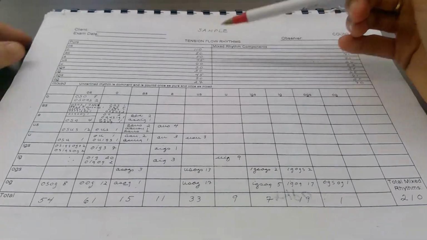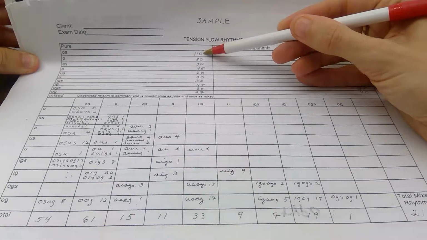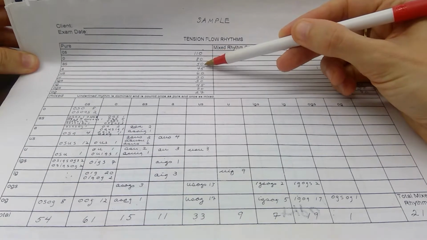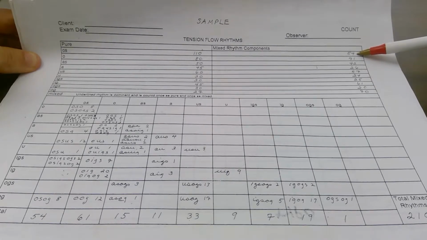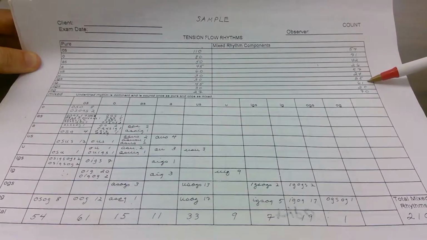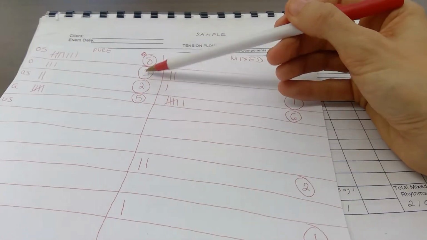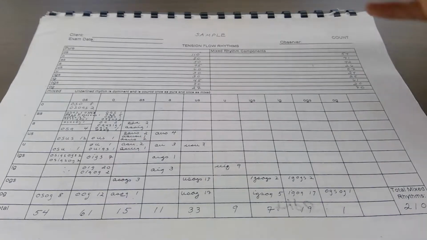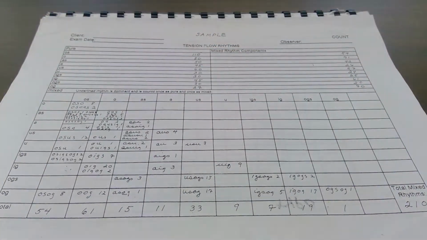So we can say, okay, this person tallied 110 pure biting rhythms, 80 pure sucking, and so on. They tallied 54 biting mixed rhythm components, and so on. So again, take your whole numbers from this sheet and simply transfer them to this nice clean page. And then you have officially completed the top part of the page.